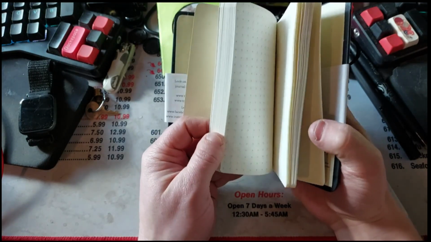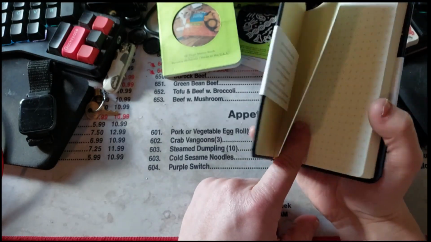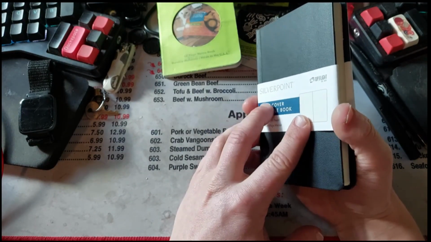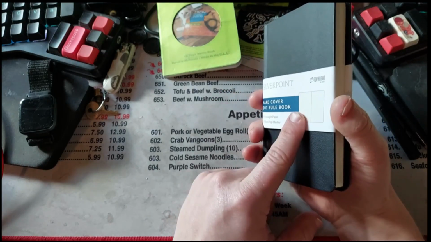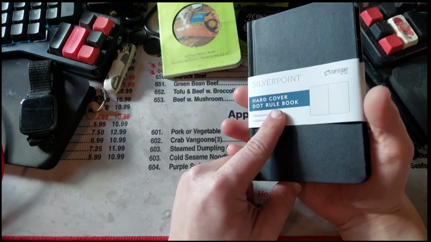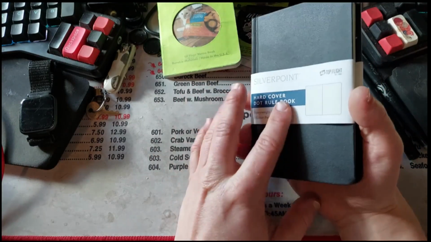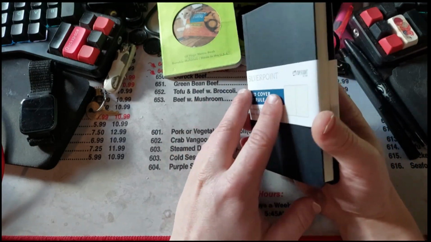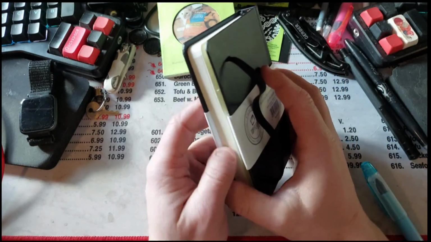So I've fallen in love with dot grid because of bullet journaling, and so if I come across a lined notebook for the most part, I'm like, really? I kind of want dot grid, or at the most a square grid. Now, I've kept this label with it for a simple reason.